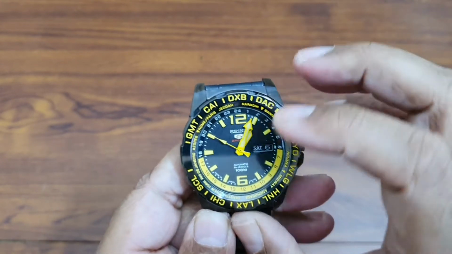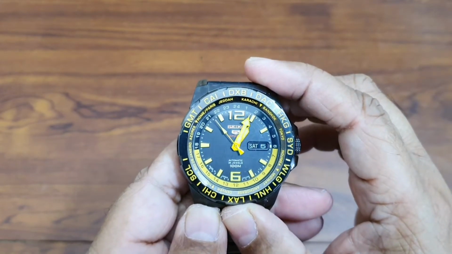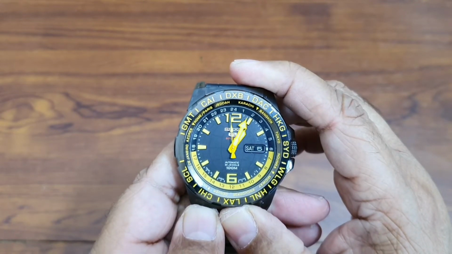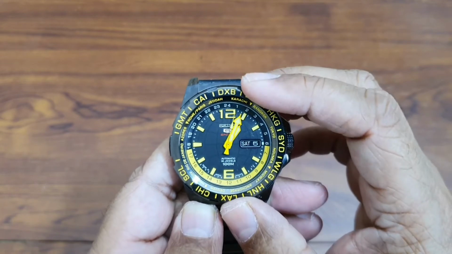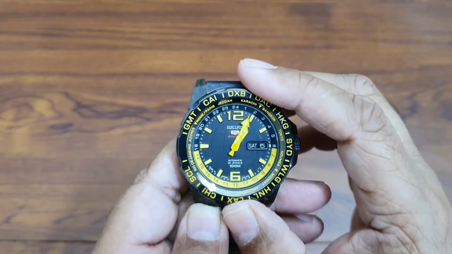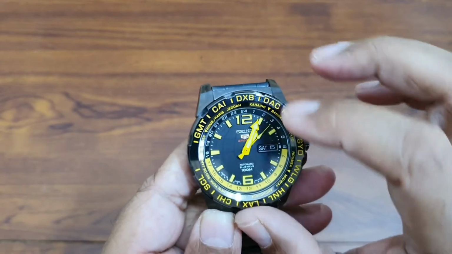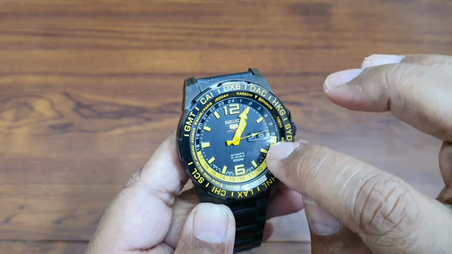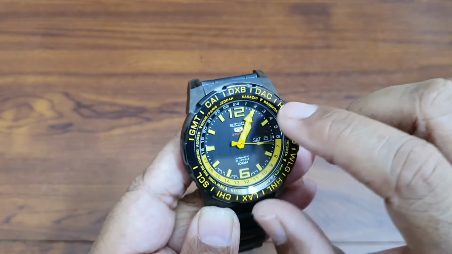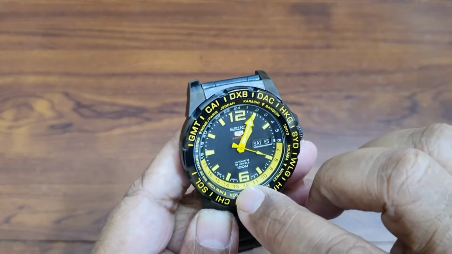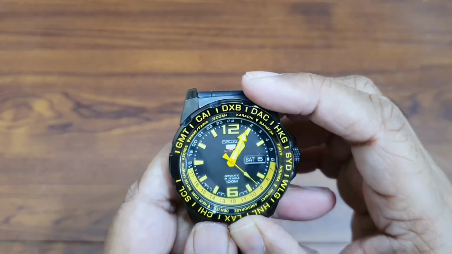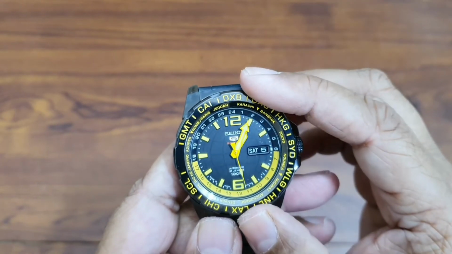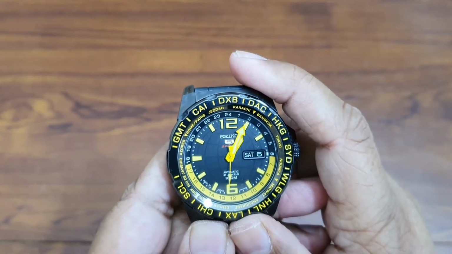What we have to do is convert the present time into 24-hour format. It is 1 p.m., and in 24-hour format it will be 13:05, or 1300 hours. Here on the inner dial of the watch, you see there are markings for the 24-hour time format: 2, 3, then 12, 13, 14, 15. The present time is 1:05 p.m., and converted to 24-hour format it becomes 13:05.